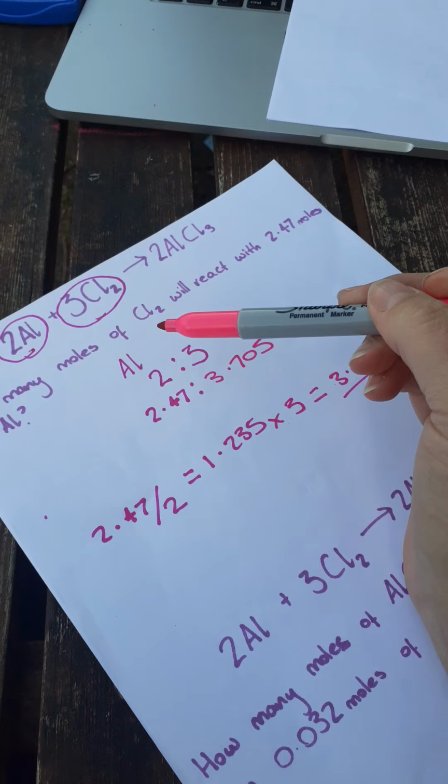We then want to get to 3 because it's a 2 to 3 mole ratio. So we're taking this number and we're going to multiply it by 3. And that gives us 3.705. And that is our answer, so we can pop it into our ratio here.